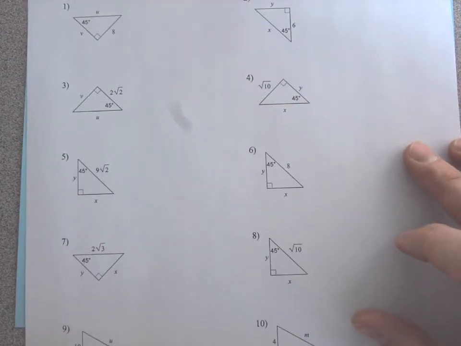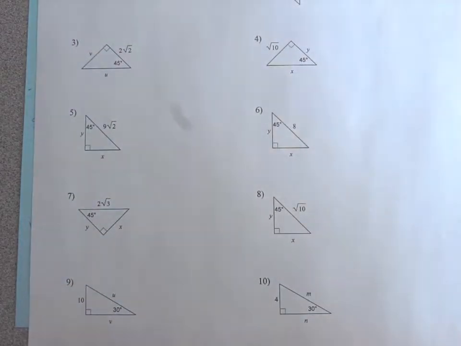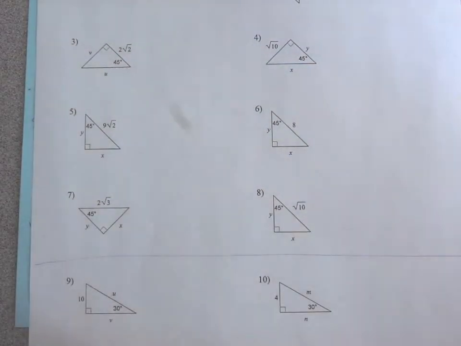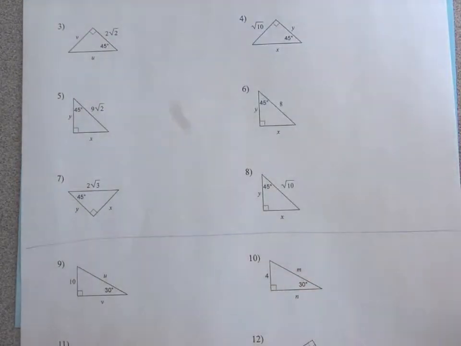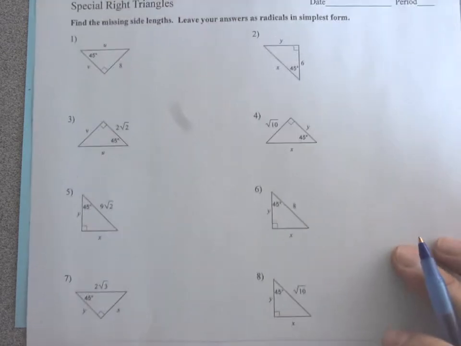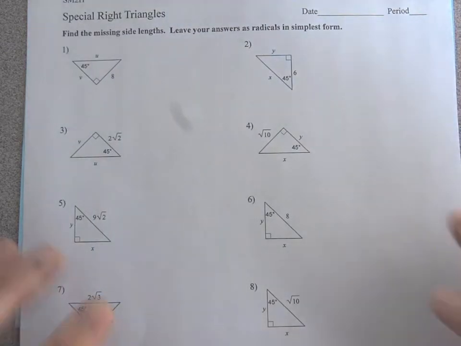Okay? On your homework here, we have a bunch of triangles. The first 8 are 45, 45, 90. So I'm going to draw a line here because these are all the same kind. We're going to come back and talk about the other kind in just a second. Okay. So let's take a look at this guy really quick.